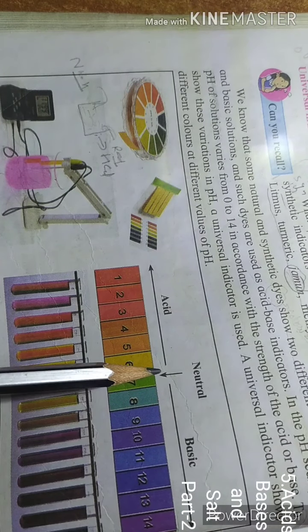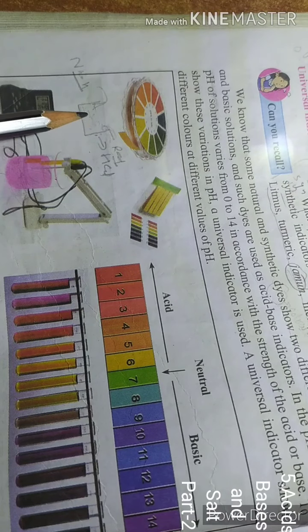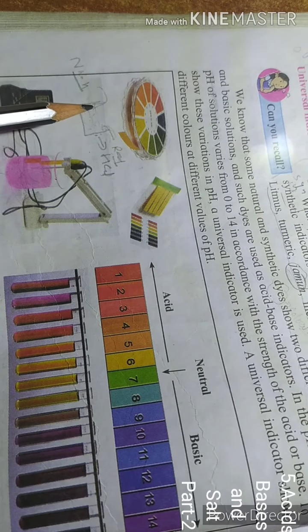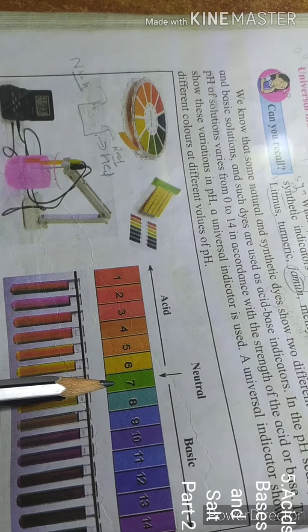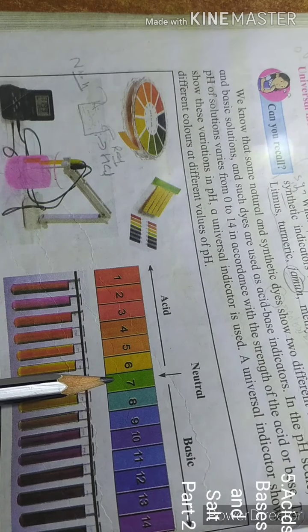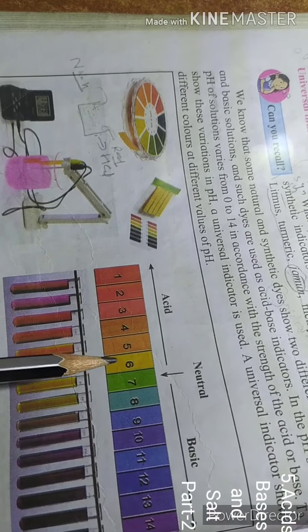If you take distilled water in the beaker and add one drop of universal indicator, its color will be green. Green means neutral.